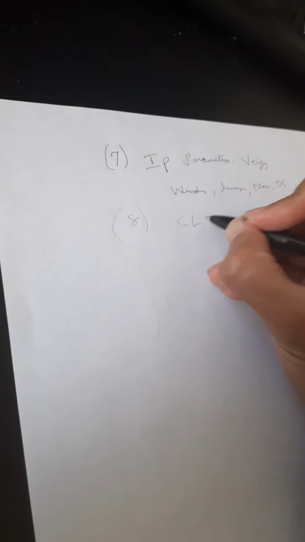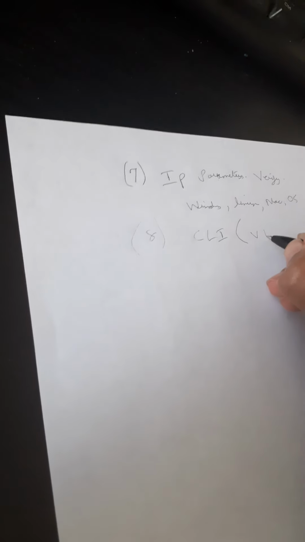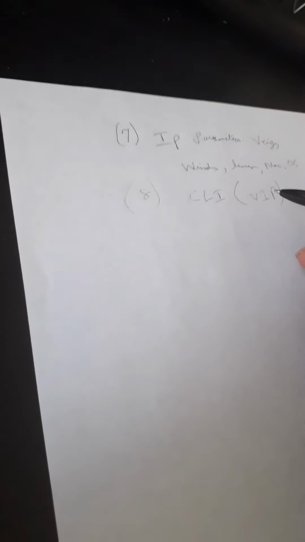So CLI, very important. VIP, very important. Command line interface, which includes settings, all the show commands, all the Cisco CLI. And before doing CLI, you need to know about switches and routers and hubs, and how you configure them.